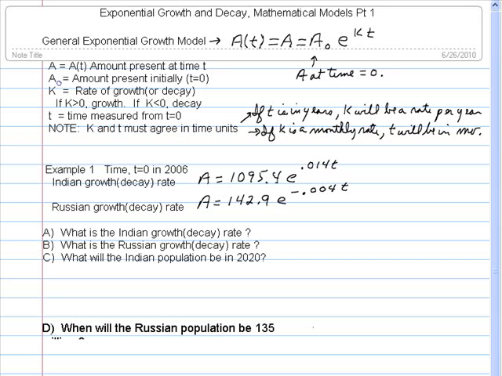k is the rate of growth or decay. If k is positive, we call it a rate of growth. If k is negative, we call it a rate of decay or a rate of decline. And t is the time measured from time equals 0. So if A0 was an amount present in 2002 and I want to know the amount present in 2020, then I would say that t was 18 because that's 18 years from 2002 to 2020. So it is an elapsed time from time equals 0.